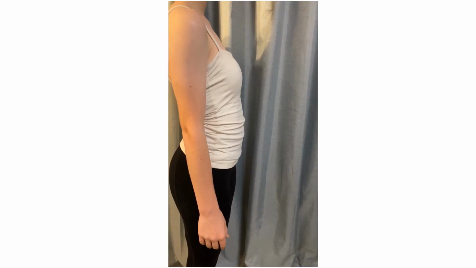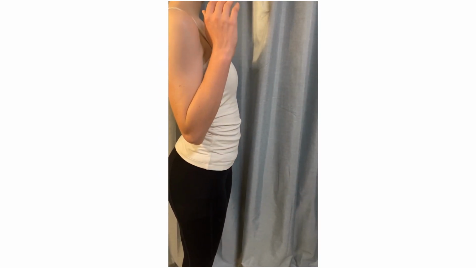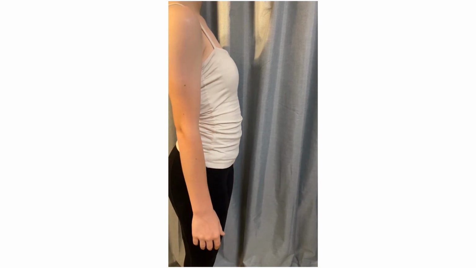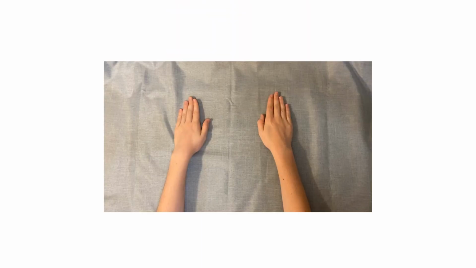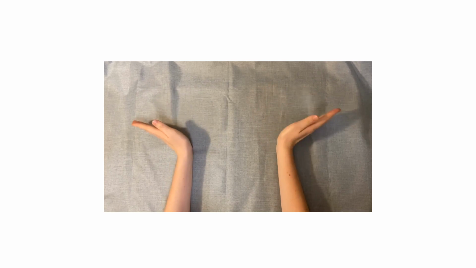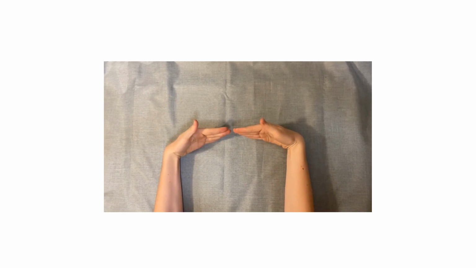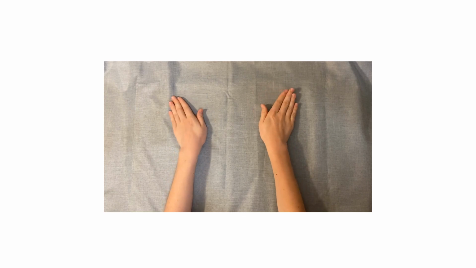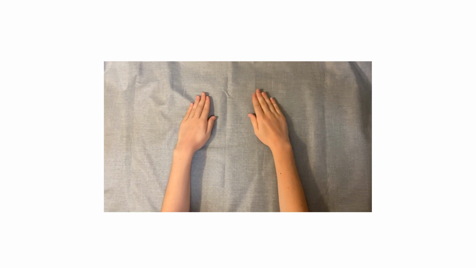At the elbow, there's flexion and extension. For forearm, there's supination, pronation, and for wrist, extension, flexion, ulnar deviation and radial deviation.